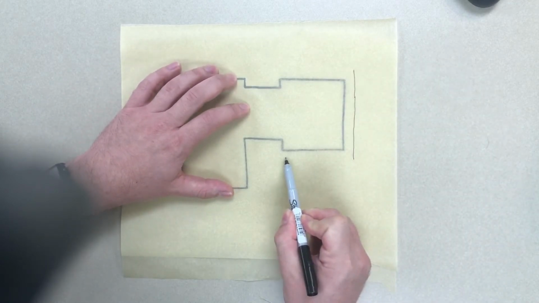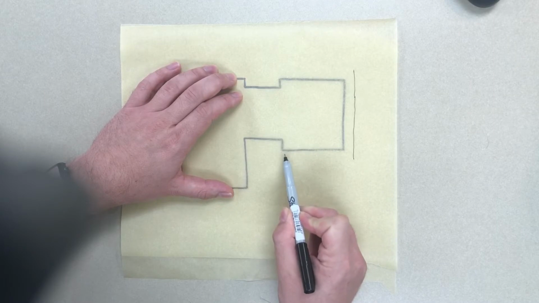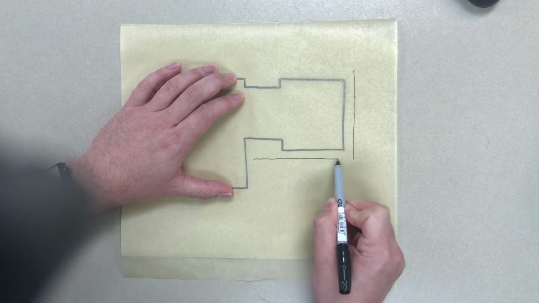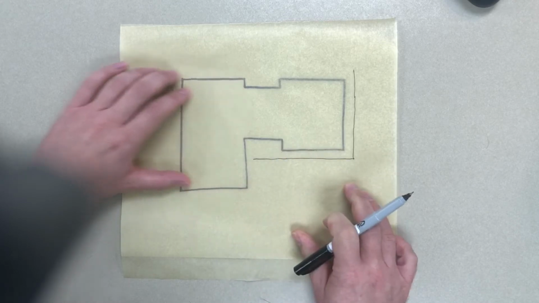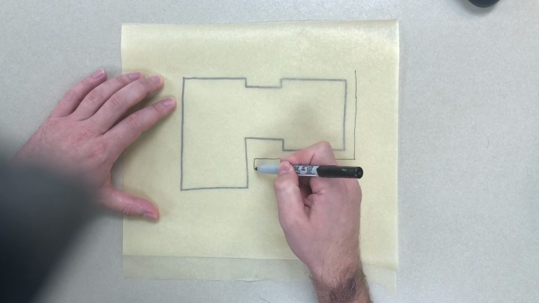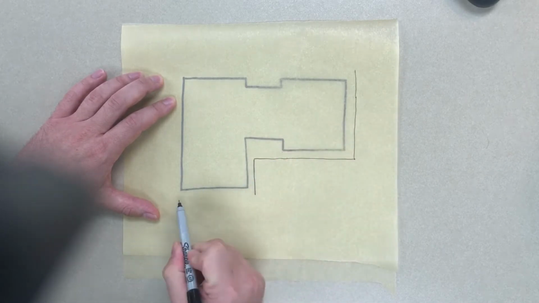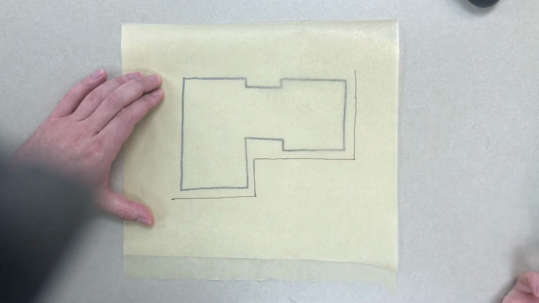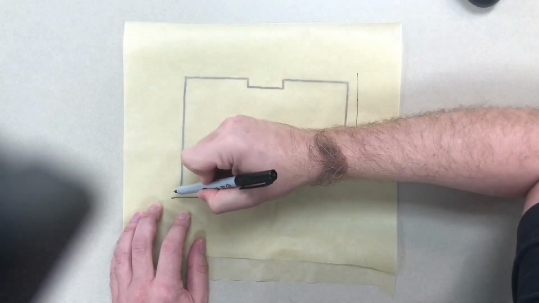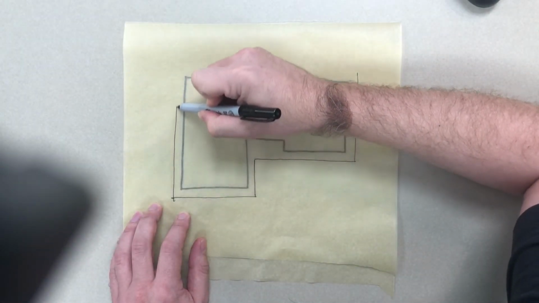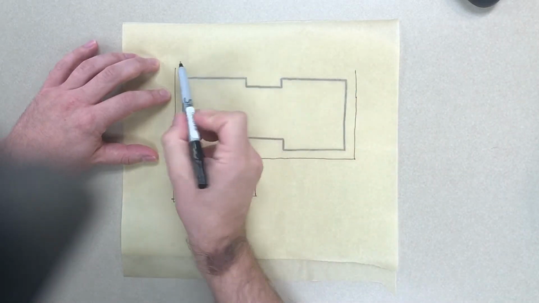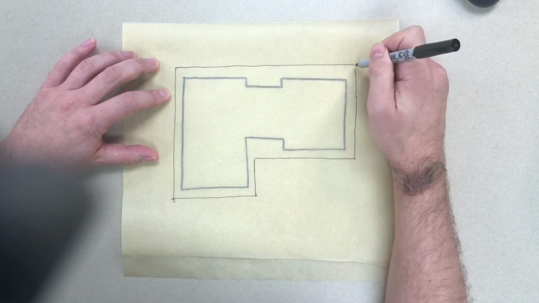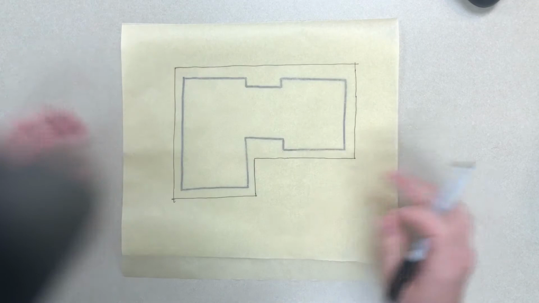Then I'm going to follow this around. I know that this little dent in my backyard, the roof does not follow it. The roof actually goes right past it. So I have kind of a shaded area at my back door. By looking at my floor plan and my elevations, and by going outside and looking at my house, I have a pretty good idea of where my roof goes. So I'm going to go all the way around. Once again, on my front, it just goes right across so that my front door is covered. So there's my first roof plan.